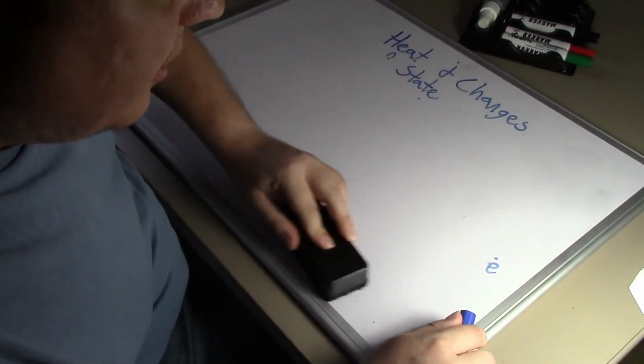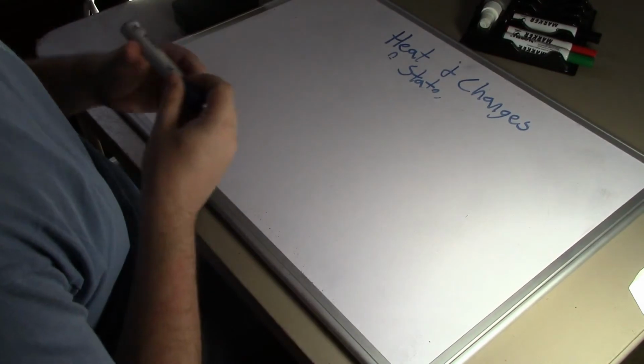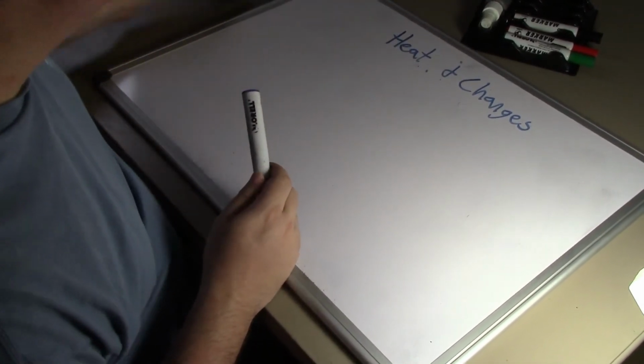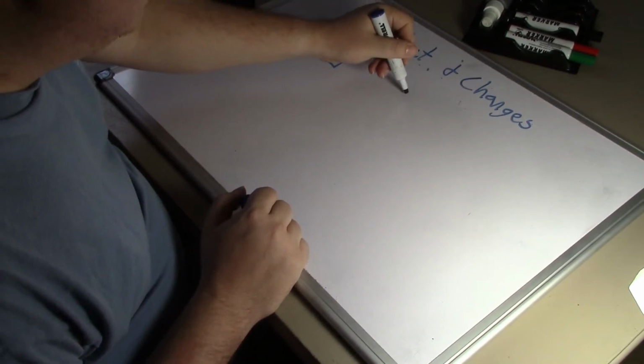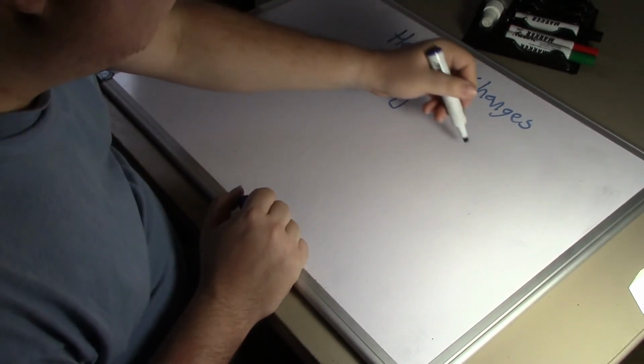Now, if you go all the way back and try to remember the states of matter, you'll remember a chart looking somewhat like this.